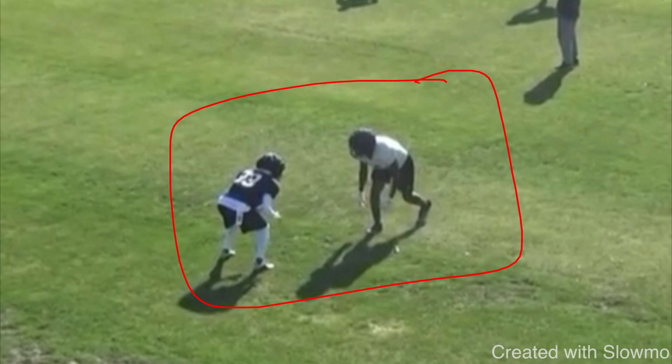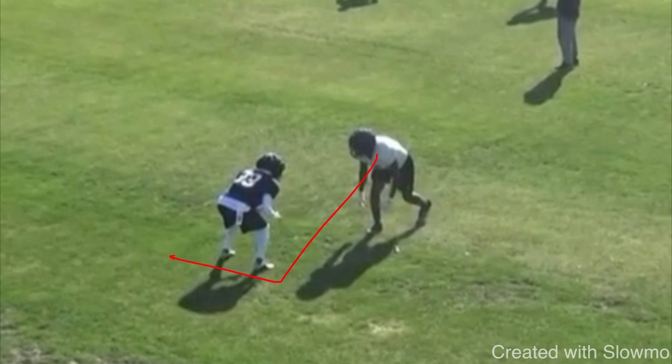Okay, so now, first example here: how would you guys run a 3-step slant versus this specific coverage? And it is a quick game passing concept. By quick game, I mean a slant and a bubble, double slant, slant flat, whatever it is. Quick game, quarterback's just getting it out of his hands. You guys can go ahead and pause the video and think about your answer. So pause the video. All right, let's break this thing down.